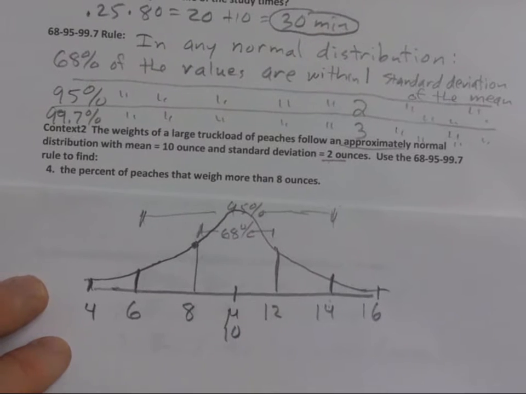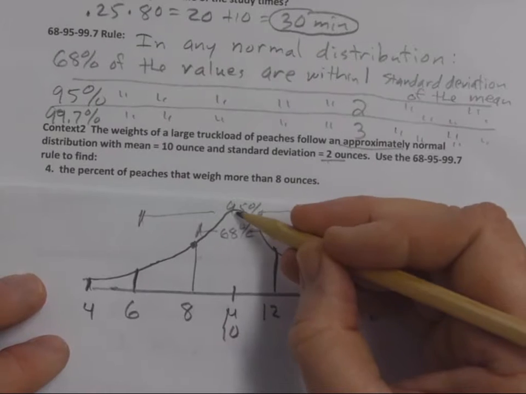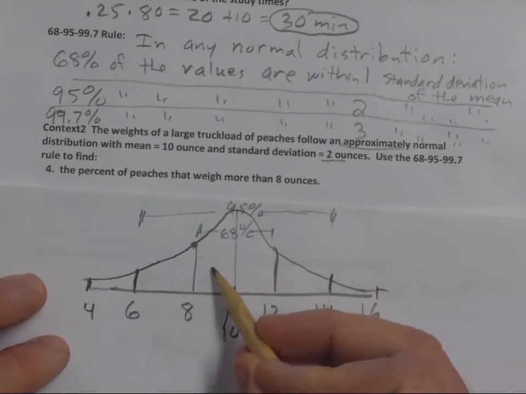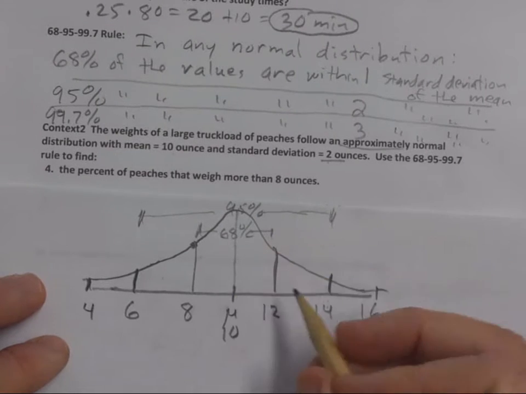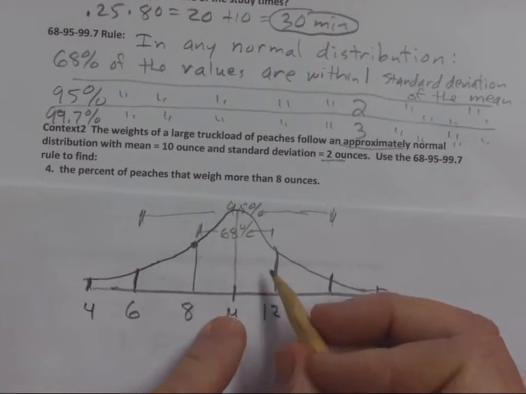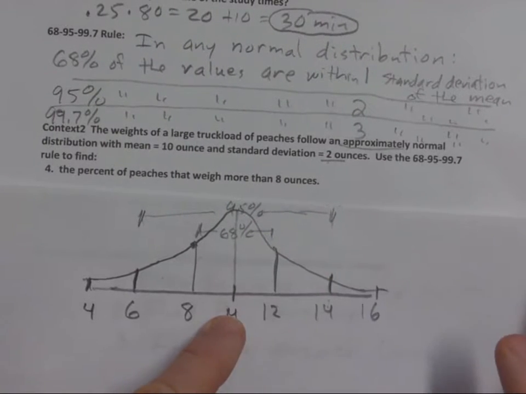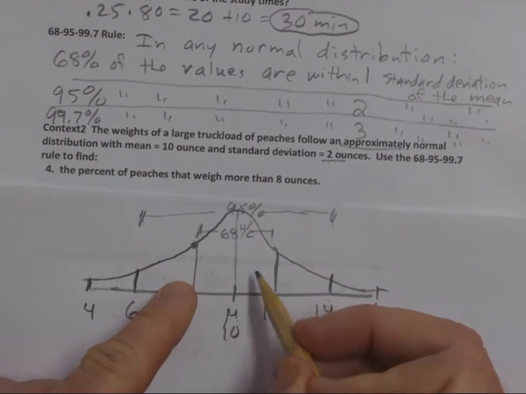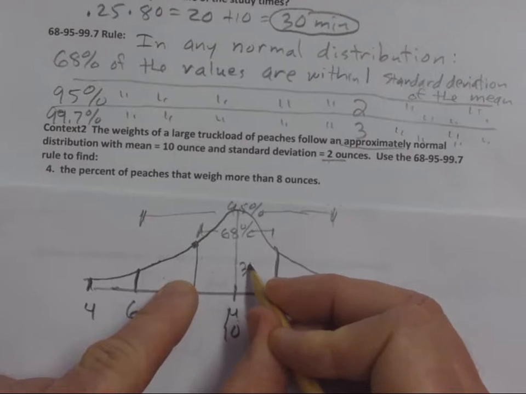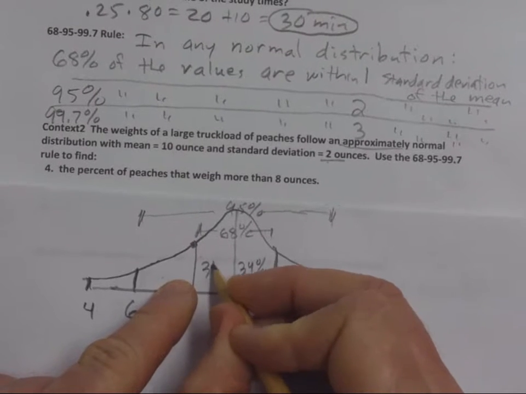Okay, what we're going to do in these problems is find the area of each part of these things to answer the questions. I'll divide this in half first of all. Between 10 and 12, the normal curve is perfectly symmetrical, so there's 68% between here and here. That means there's 34% in each of these regions.